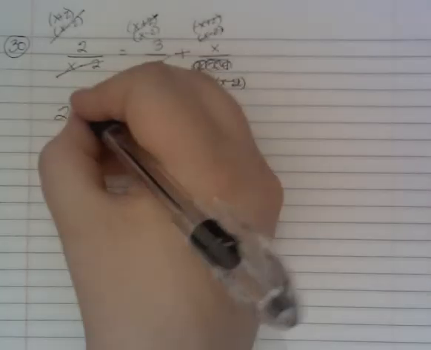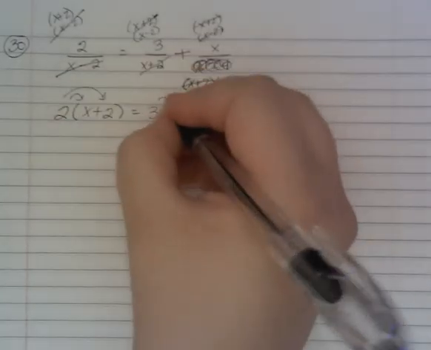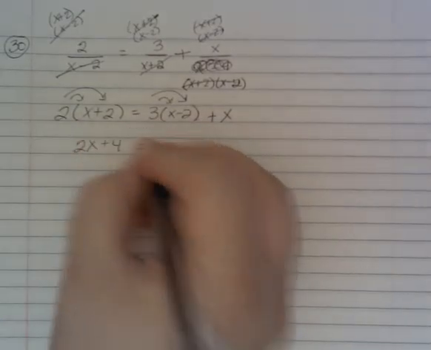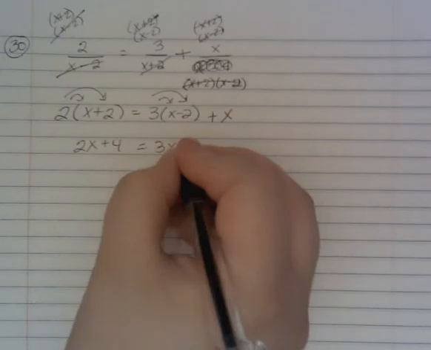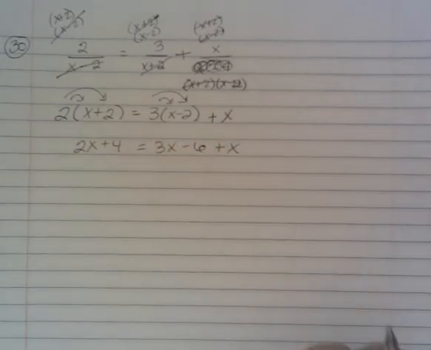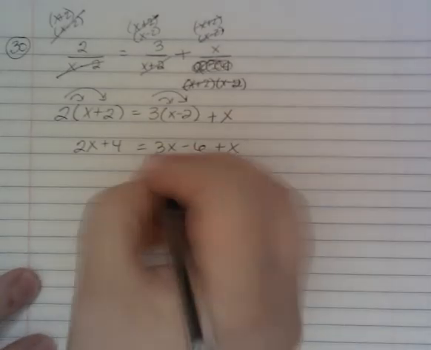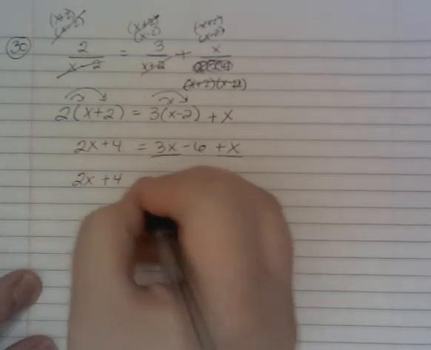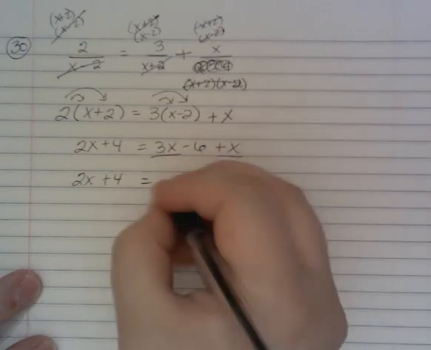So I'm going to distribute to get 2x plus 4 equals 3x minus 6 plus x. So now I'm going to combine my like terms. I'm going to bring down that 2x plus 4. 3x plus x is 4x.